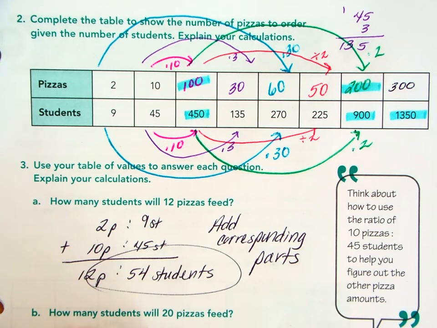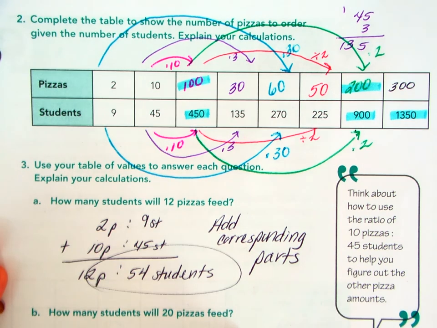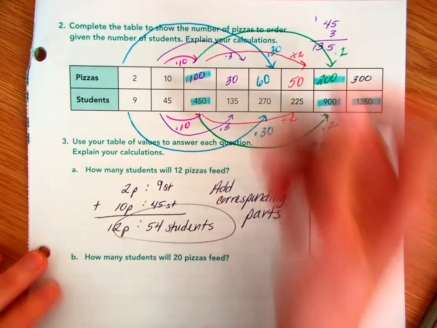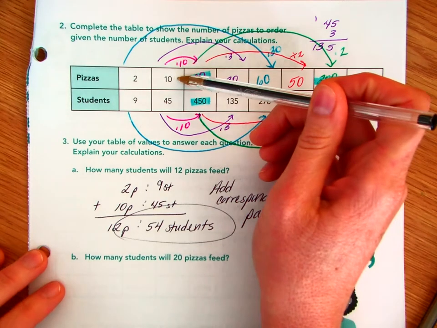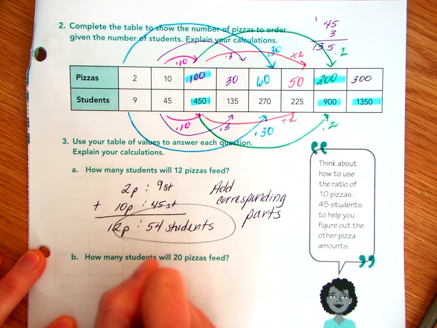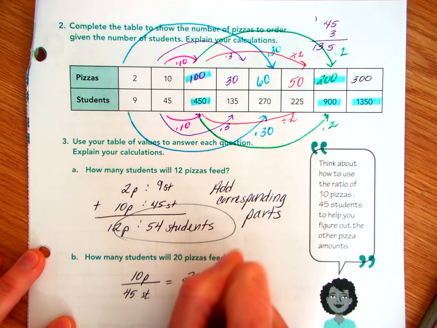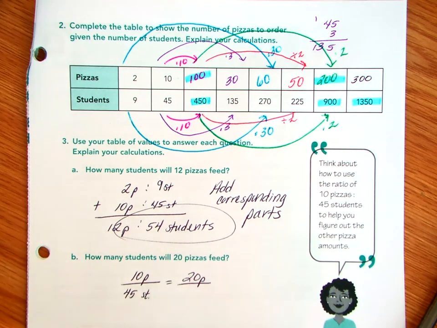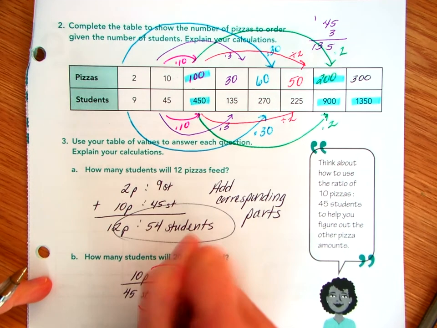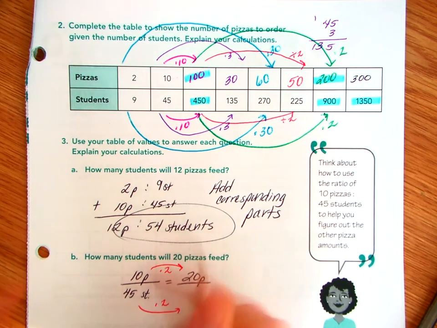How many students will 20 pizzas feed? I'm on part B. I have 20 pizzas. I could just double this. So if 10 pizzas feed 45 students, and I have 20 pizzas, I could show a proportion where I scale up by doubling both the numbers.